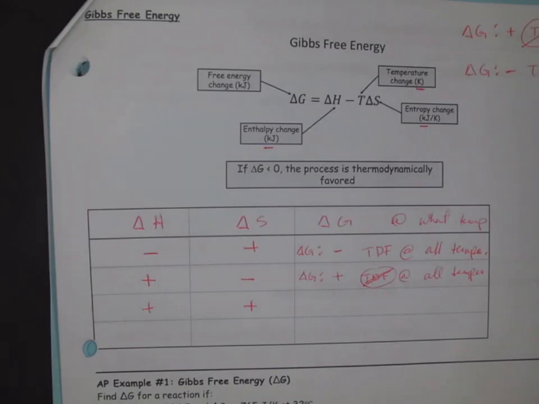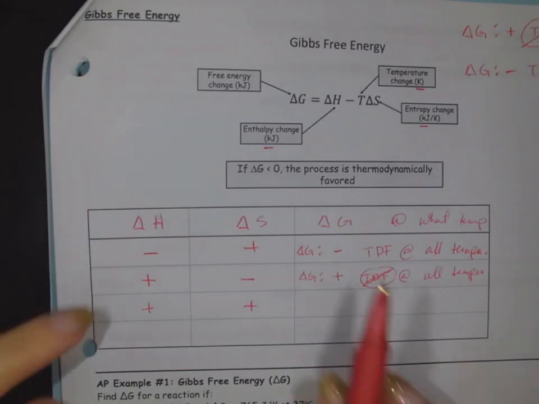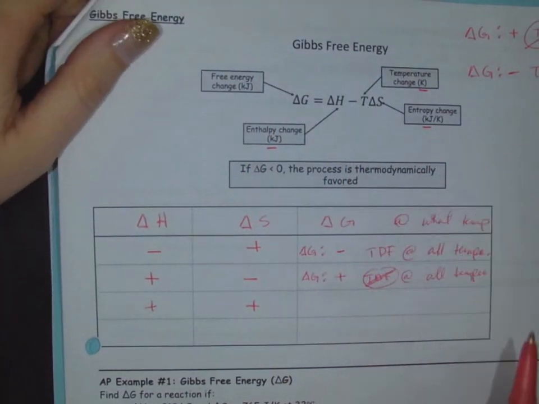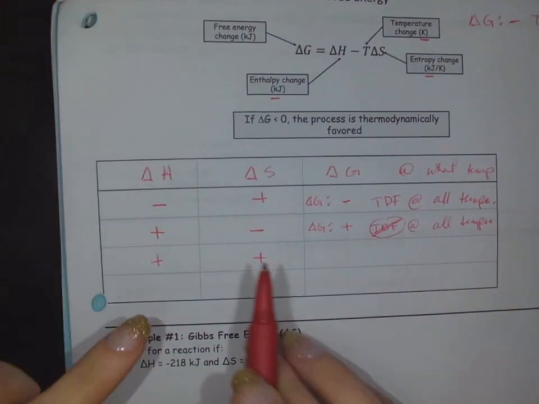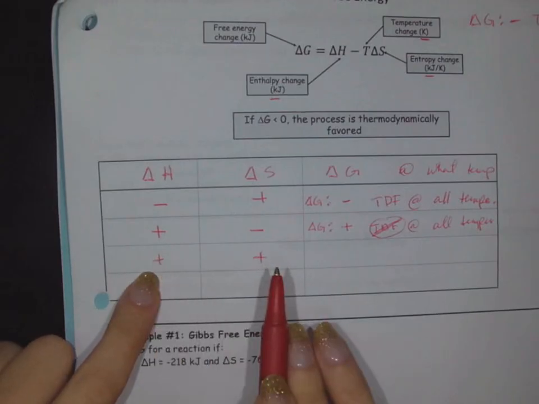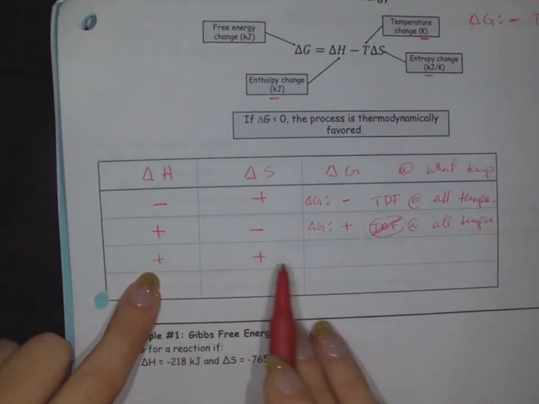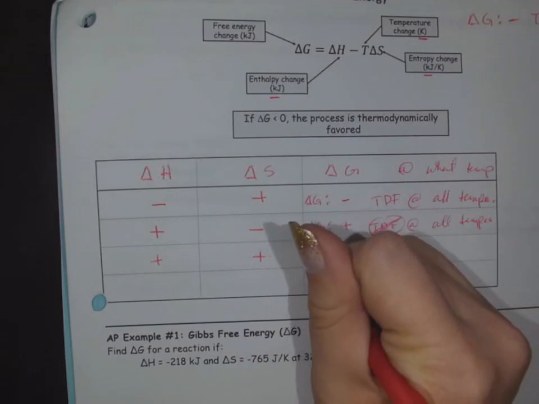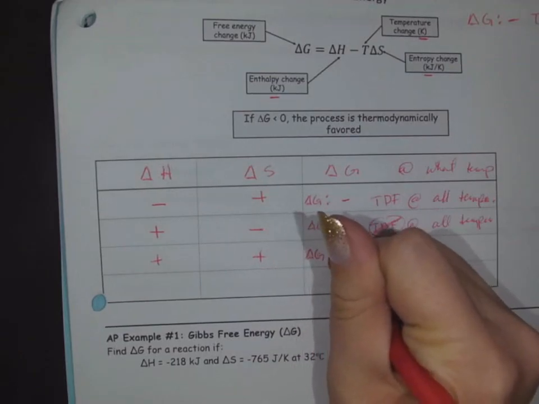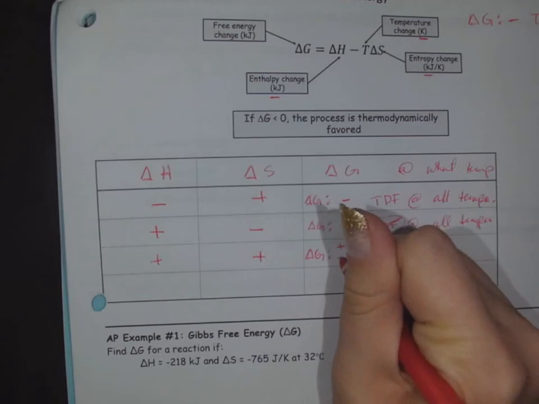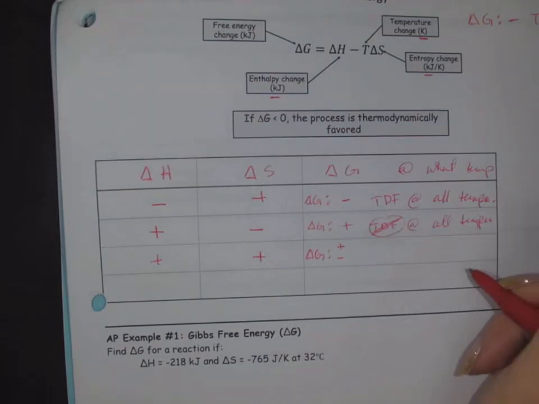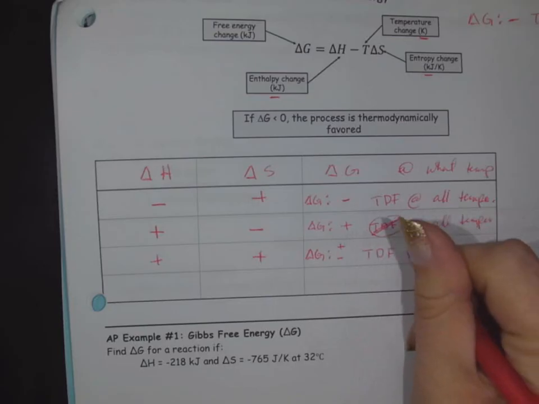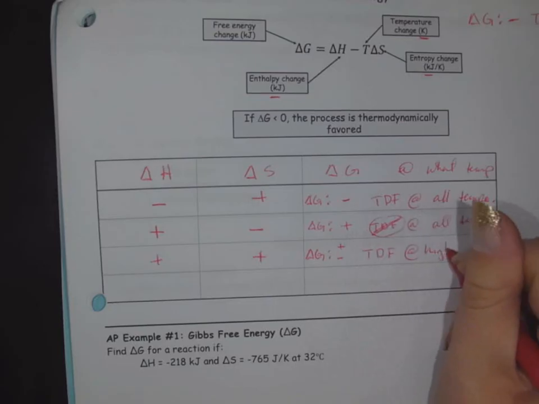Now, if looking at this equation doesn't help you recognize this, that is okay. But this is what I want you to remember. When delta H is positive and delta S is positive, delta G has the potential of being either positive or negative. It will be thermodynamically favorable at high temperatures.